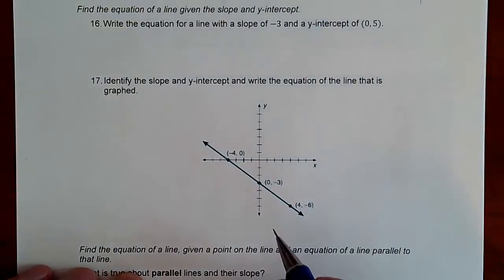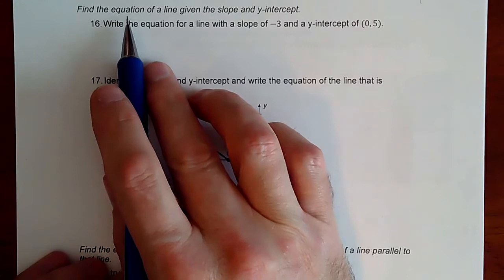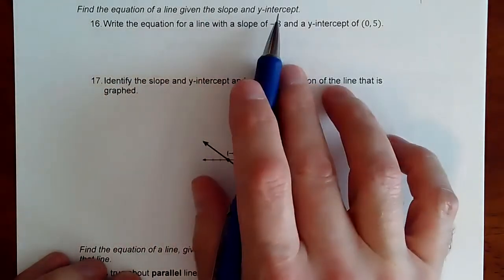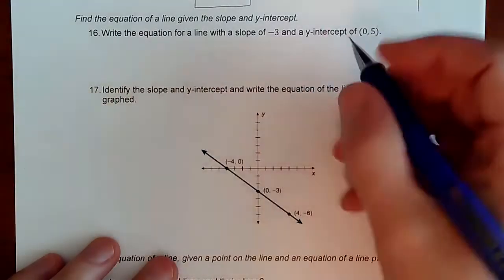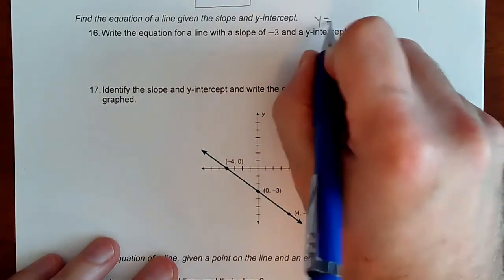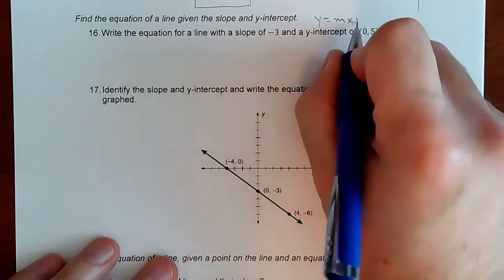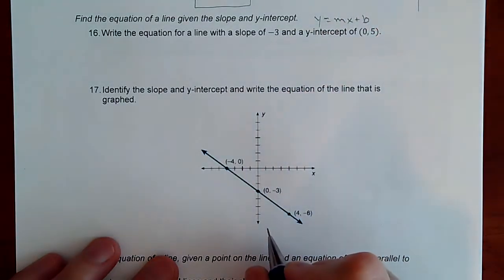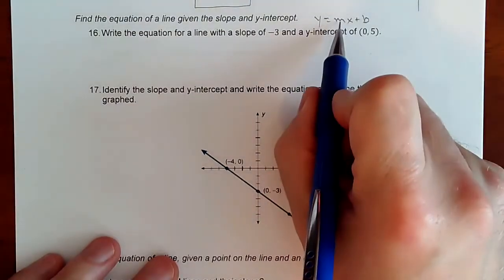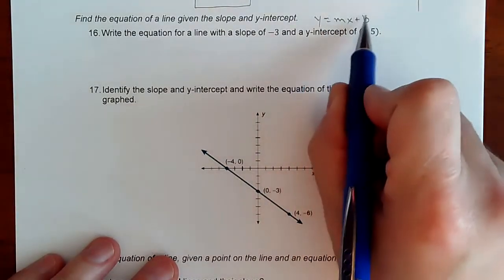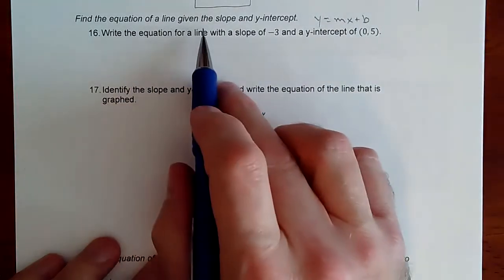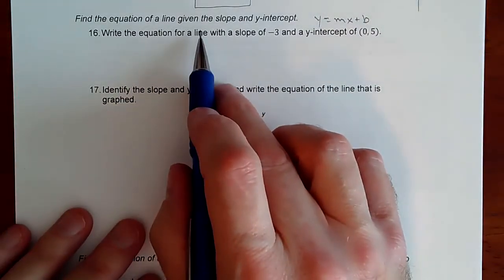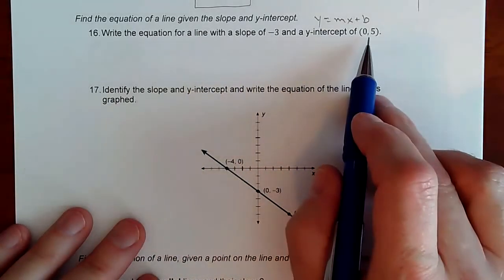In this video, we are trying to create equations of lines given specific information. So remember that when you're trying to create the equation for a line, you are trying to create a y equals mx plus b type of problem. Remember that m represents slope, and b represents your y-intercept. So if you are given the slope and the y-intercept, you literally have everything you need.